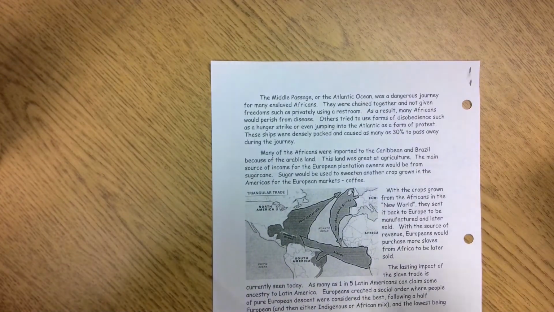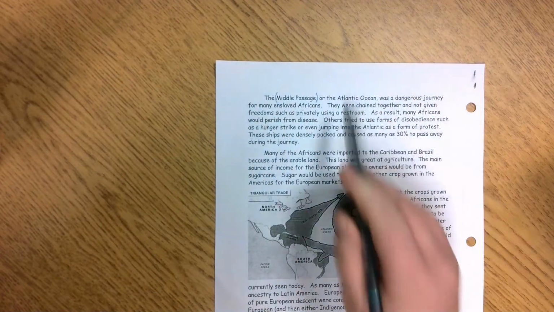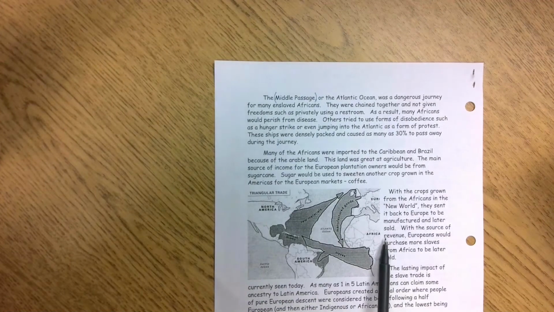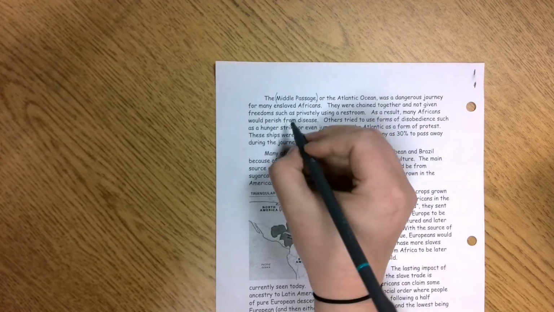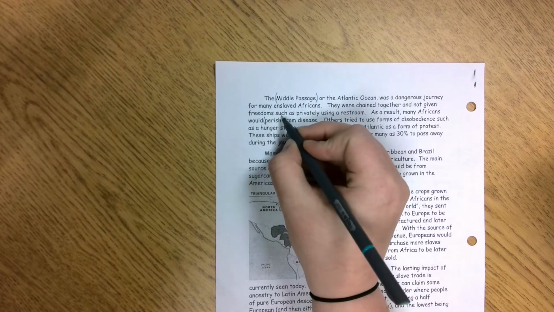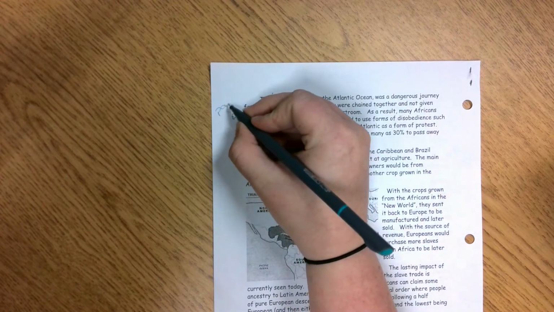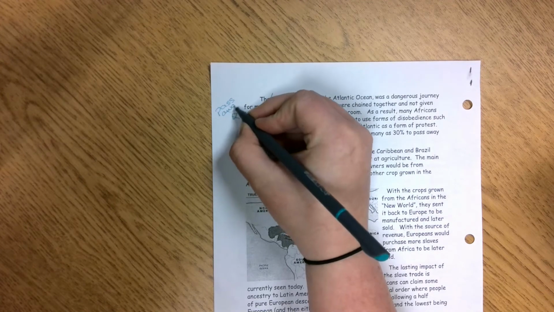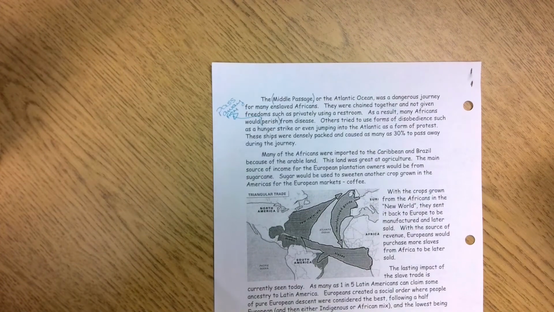All right. The Middle Passage, probably important, or the Atlantic Ocean was a dangerous journey for many enslaved Africans. They were chained together and not given freedom such as privately using a restroom. As a result, many Africans would perish. All right, perish is kind of a big word. It's a high-level word. So what does it mean? It means to pass away from, to die from.